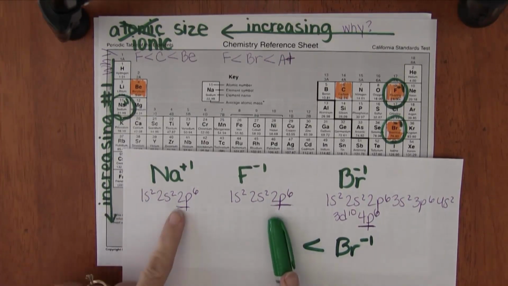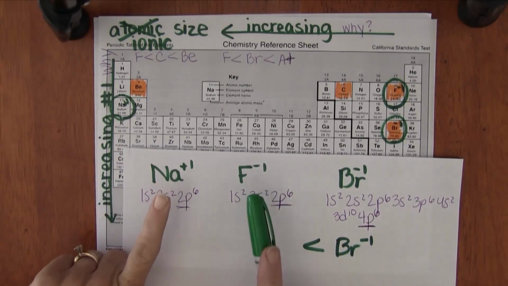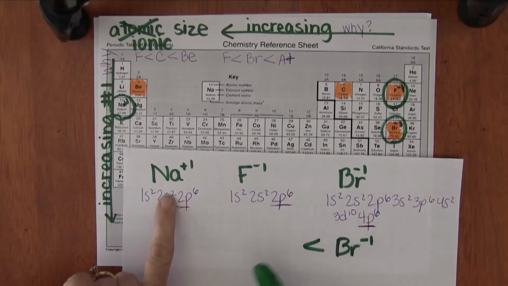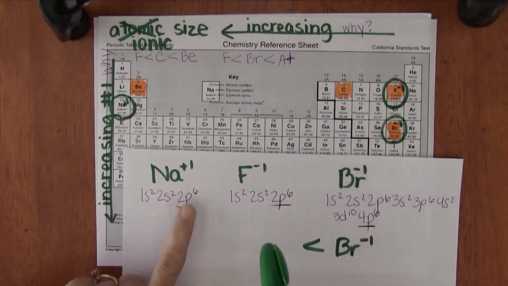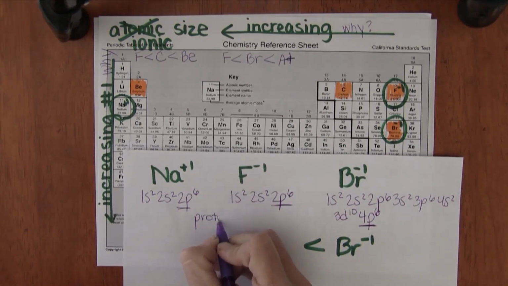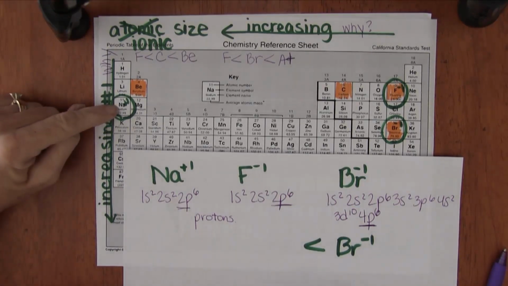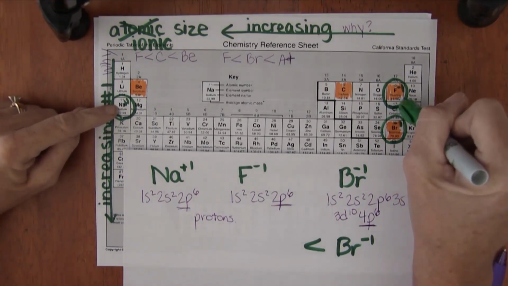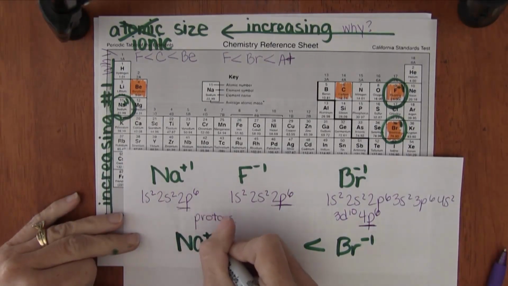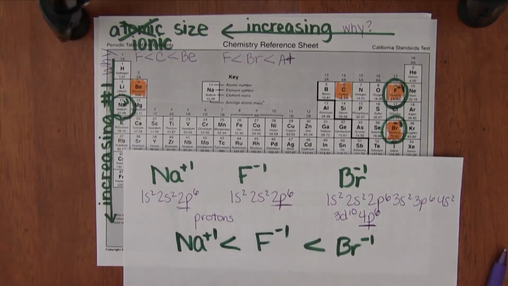All right, now I have a tie. And I have a mixture of cations and anions, so I have to think. No looking at the trend arrow. So thinking. I said, if there's a tie, look at the number of protons. More protons means smaller. Sodium has 11. Fluorine has 9. So sodium is going to be smaller than fluorine. And that's how you break that tie.